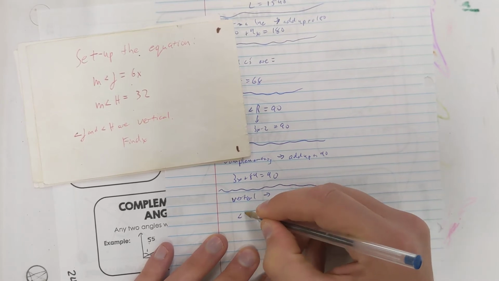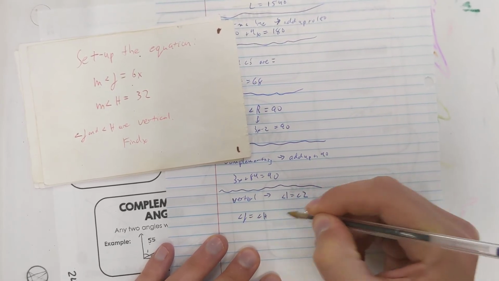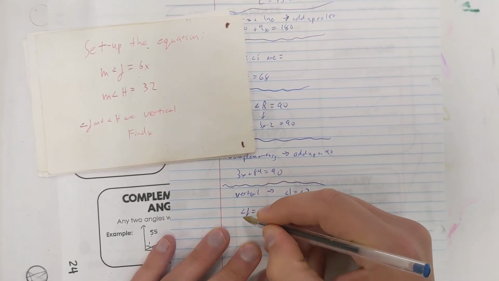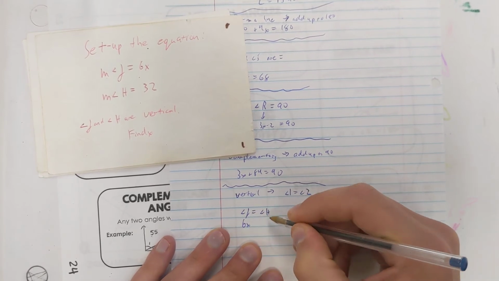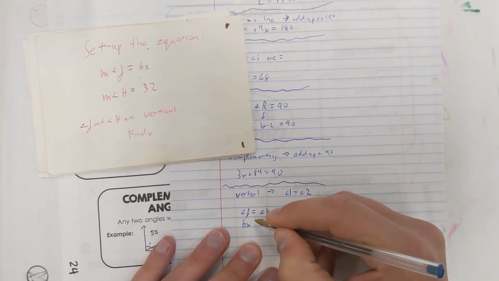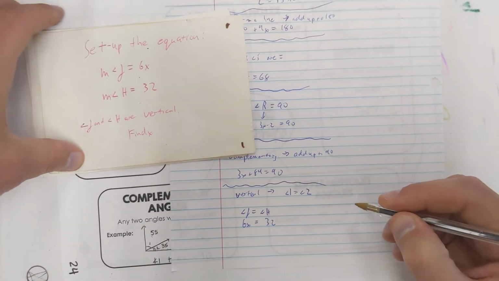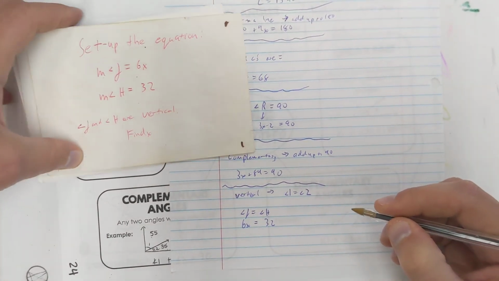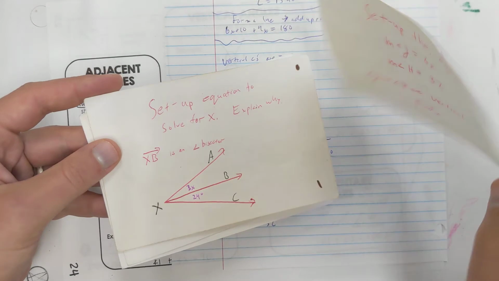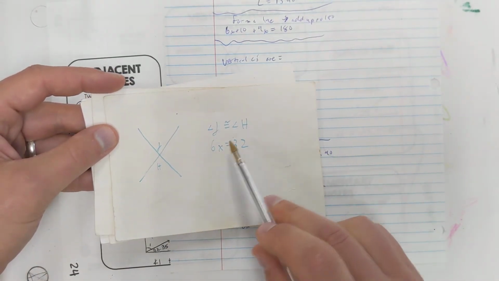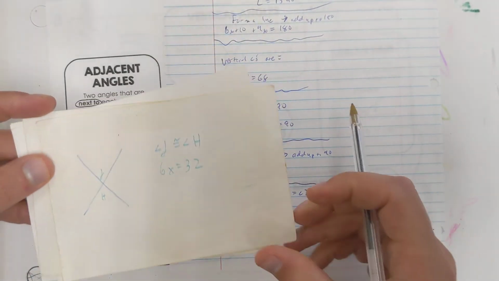In our case, angle J is equal to angle H. So that means instead of J, I write down 6x. Instead of H, I write down 32. Not even trying to solve it here. You just have to set up the equation. J is congruent to H, so 6x equals 32. Got it right.